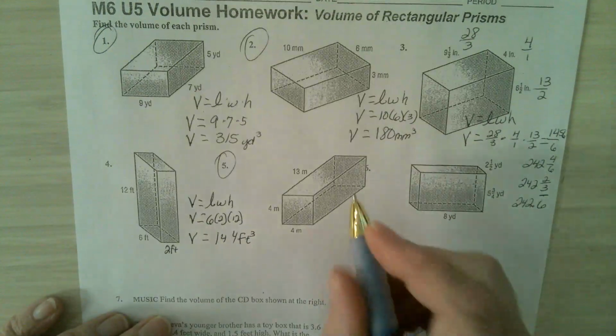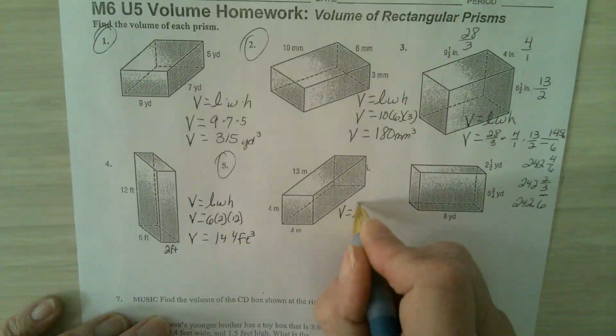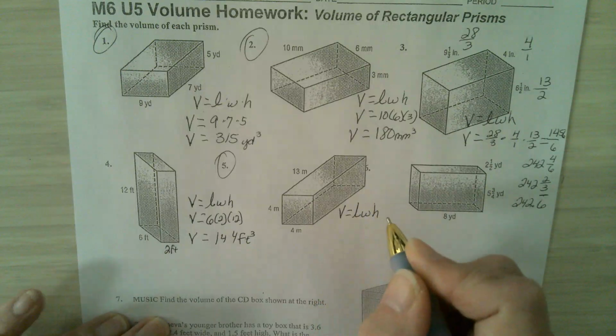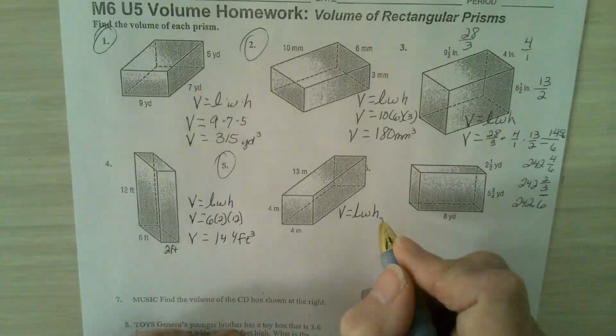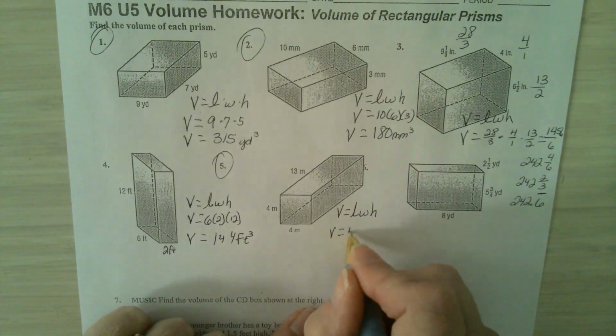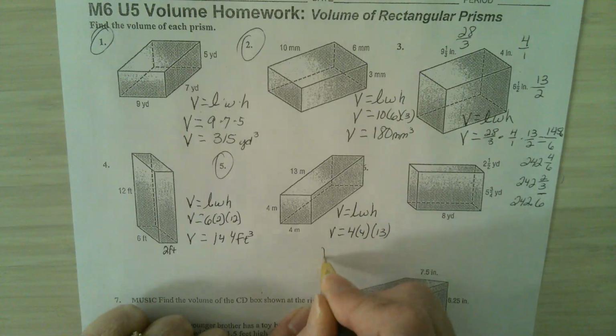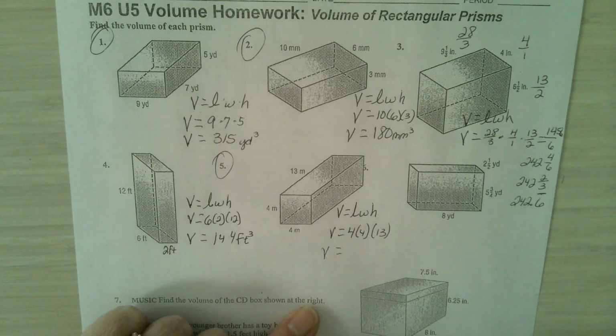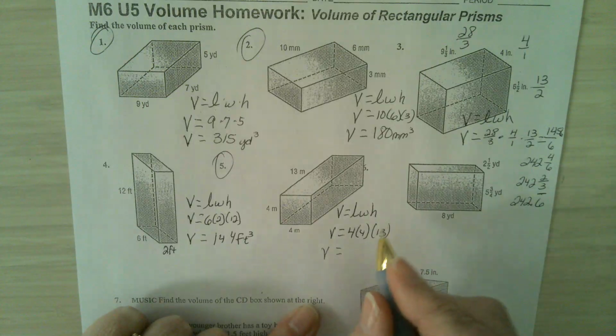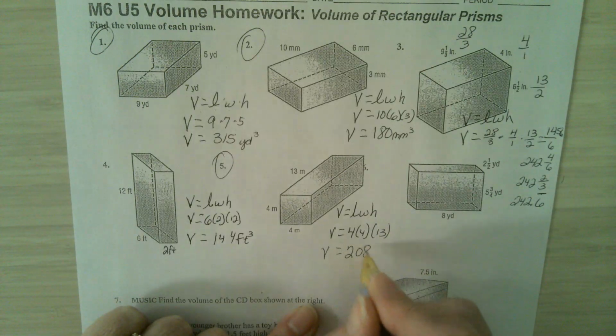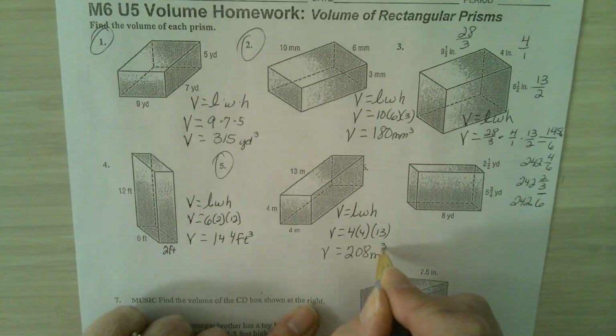Now let's do number 5. Pretty simple. Volume equals length times width times height. Then we multiply 4 times 4 times 13. Christian, what did you get? 208. Did everybody get 208? 208 meters cubed.